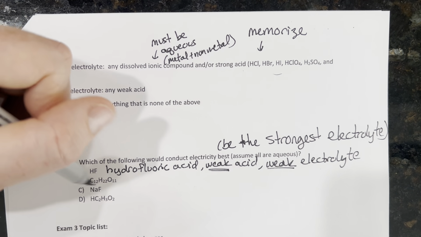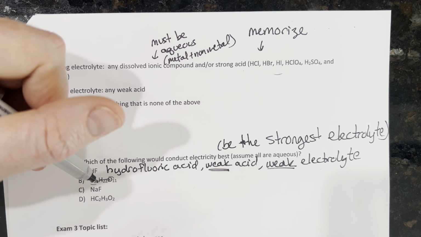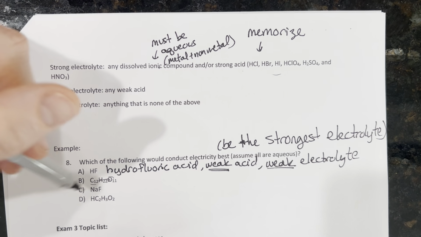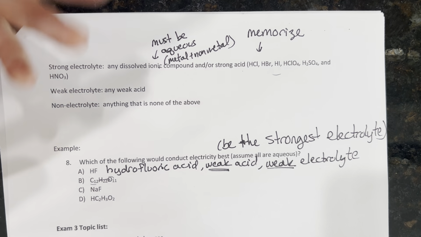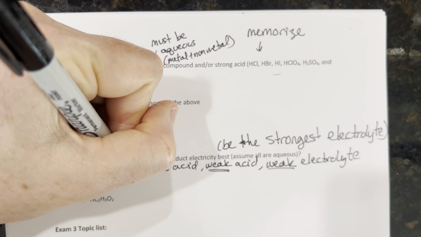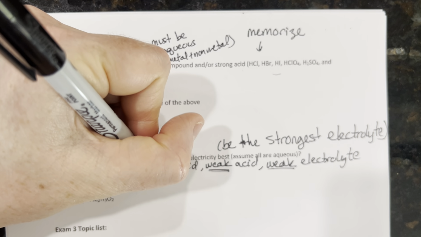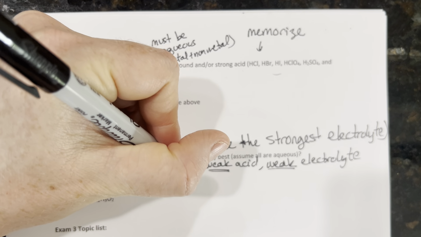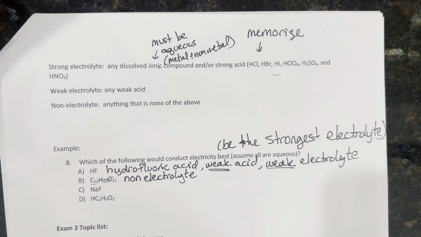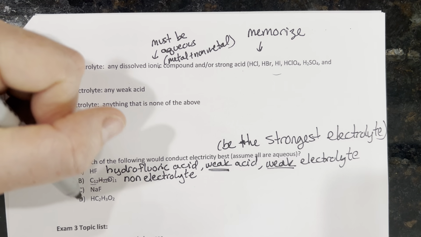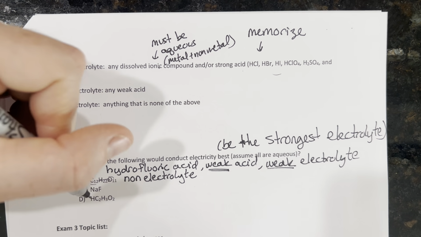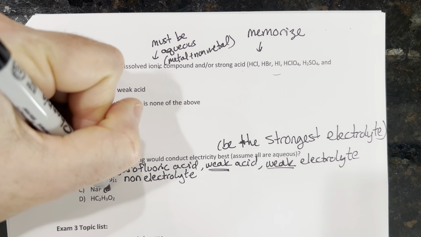C12H22O11. These are all nonmetals. If they're all nonmetals, that means they're not an ionic compound. I don't see this sucker starting with an H. This is a non-electrolyte. We get down here to NaF, sodium fluoride. It doesn't start with an H, but we know sodium is always aqueous.